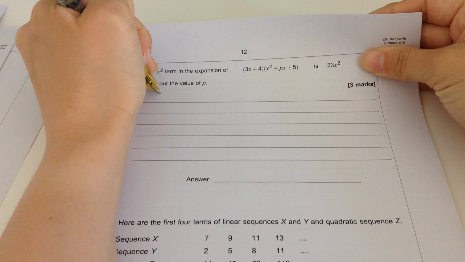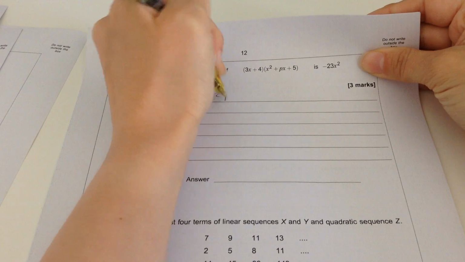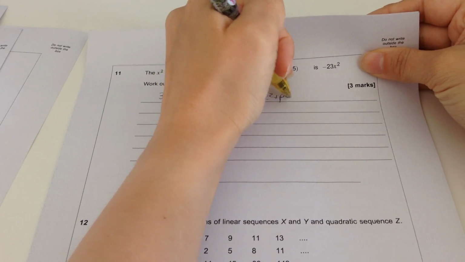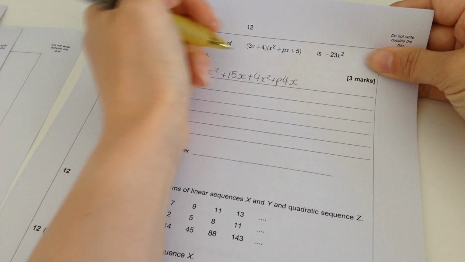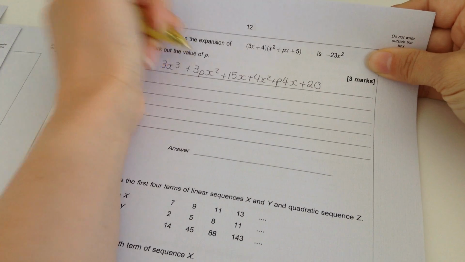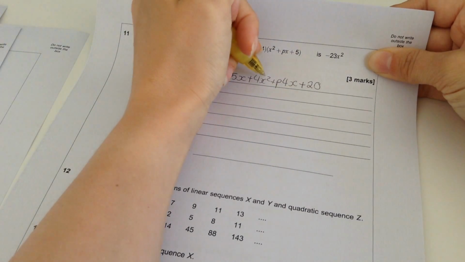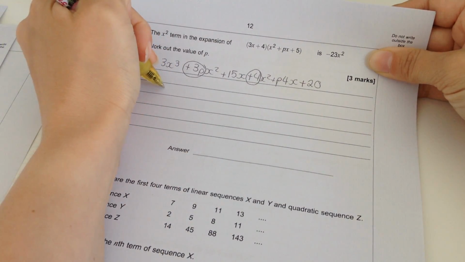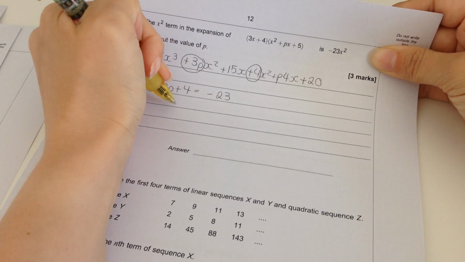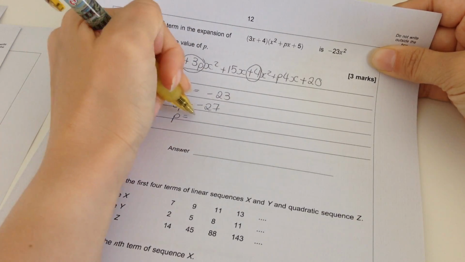We didn't know. So, 3x cubed plus 3px squared plus 15x plus 4x squared plus 4p x, should have put 4p, oh well, plus 20. And it says the x squared bit, so that bit and that bit, so 3p plus 4 must equal minus 23. So 3p must equal minus 27, so p must be minus 9.